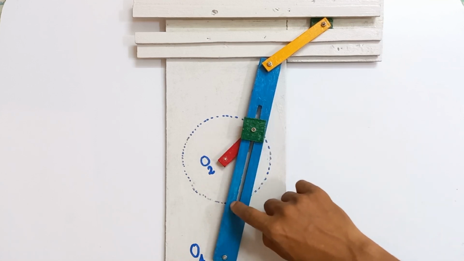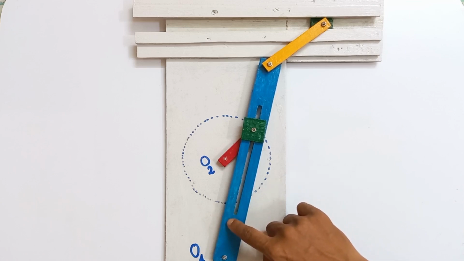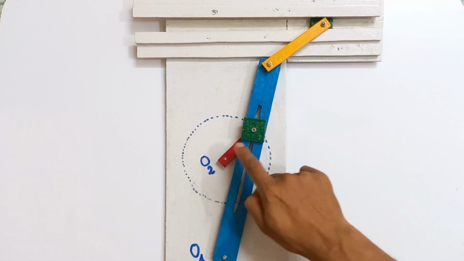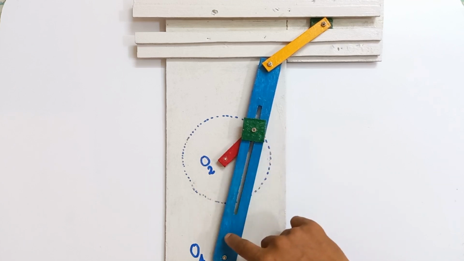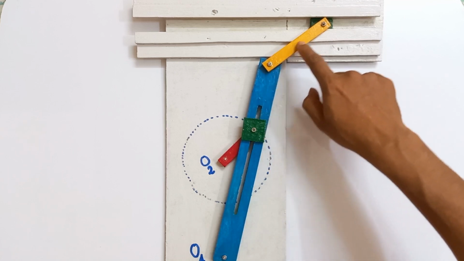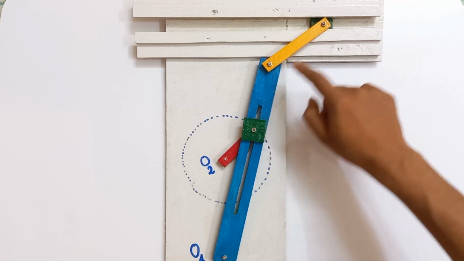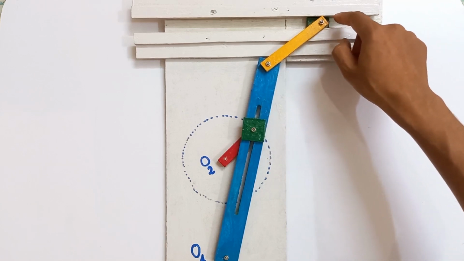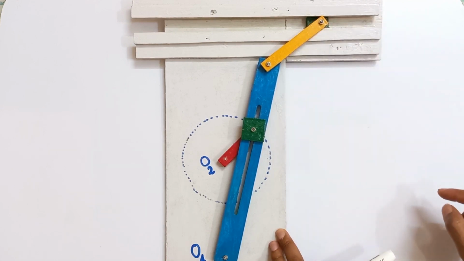And this blue color link is the oscillatory link, that is link number 4. Red link is link number 2, green link, that is the slider, is link number 3, and blue color link is the link number 4. This yellow color link is the link number 5, which connects link 4 and link 6. This slider is link 6.